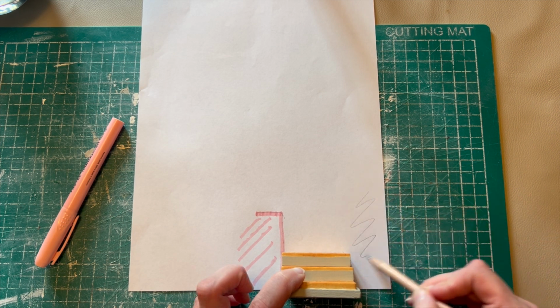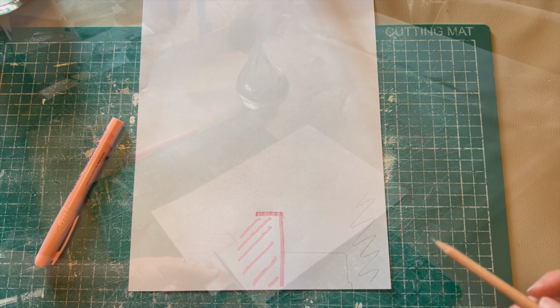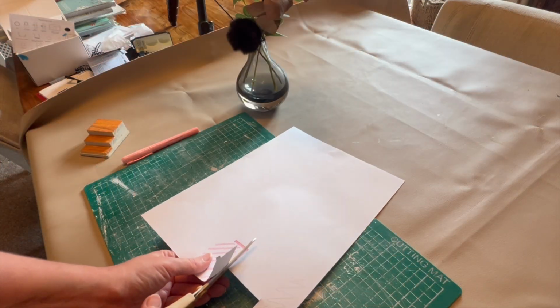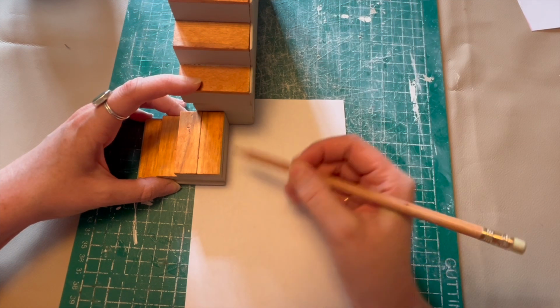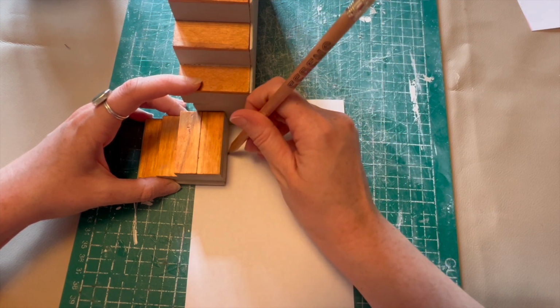So I'm going to start by making a little template for the bottom of this new piece of furniture that's going to attach to the staircase, and I'm going to switch over microphones now, so I hope that it sounds okay.